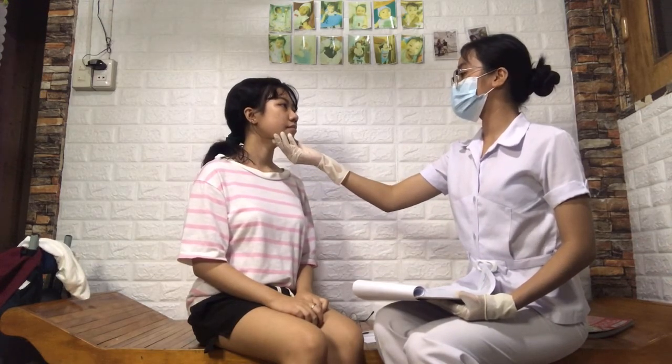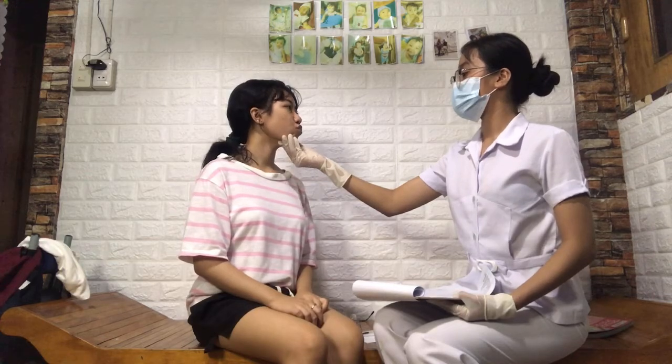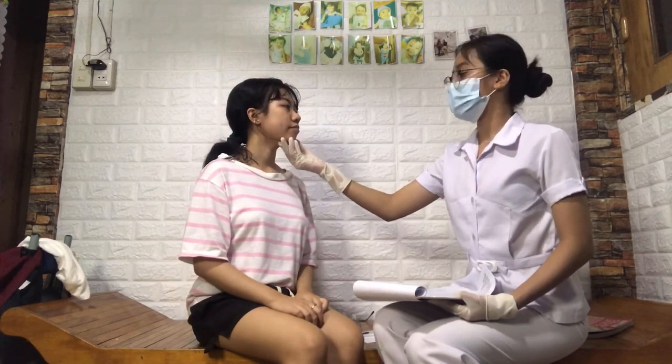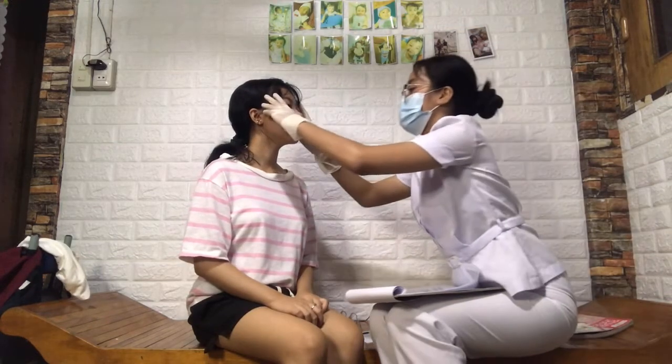So the client is sitting properly. I'm gonna inspect the outer lips for symmetry and color. Can you please move your lips like pouting? So her mouth is symmetrical and the color is pale pink to pink. So it is normal. I'm gonna palpate the inner lips and buccal mucosa for color and moisture. Her inner lip is normal and it is pink. And it is smooth and perfectly normal.